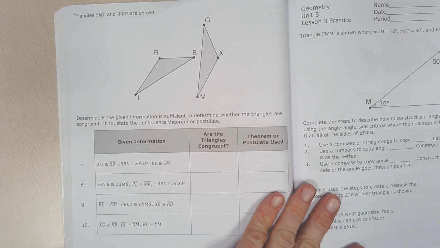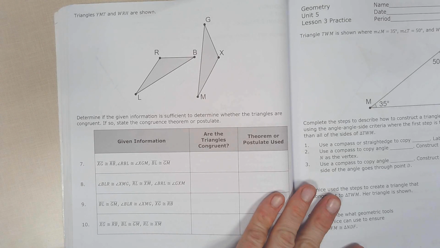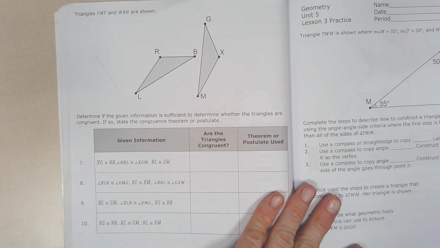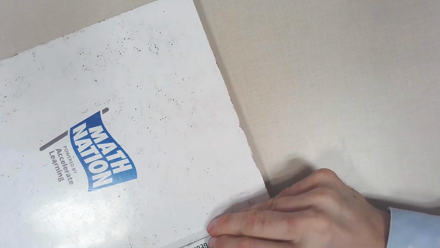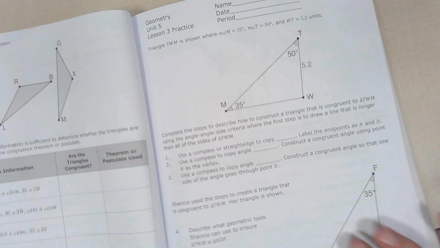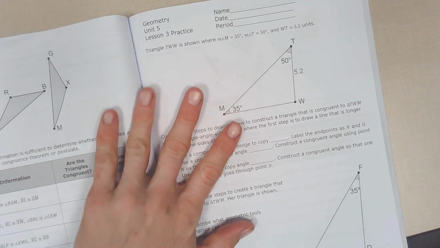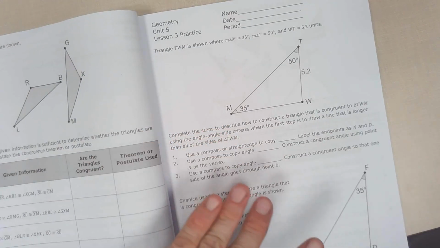So YMT, where's YMT? And WRM. I don't see YMT or WRM shown. I wonder if that is an error. Let me look at the new one.